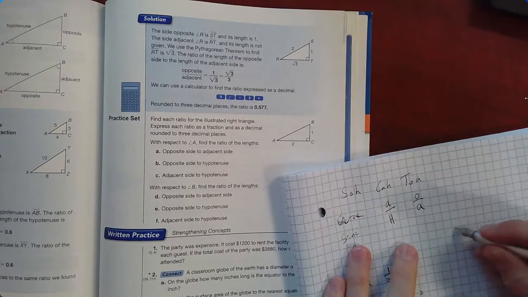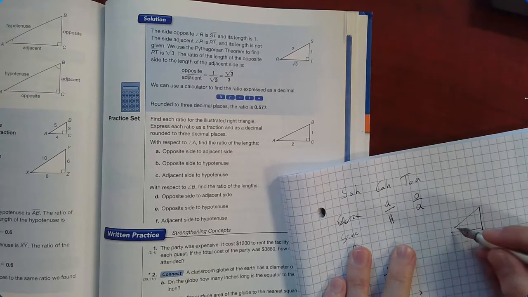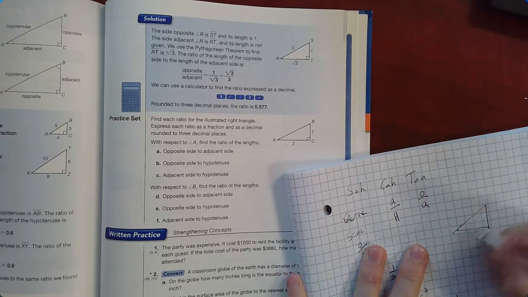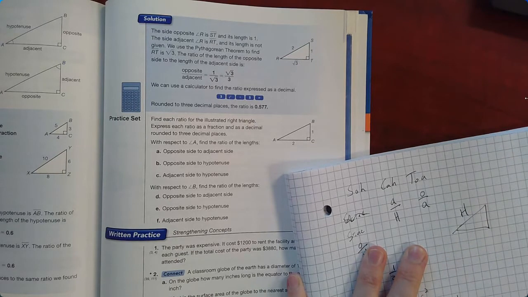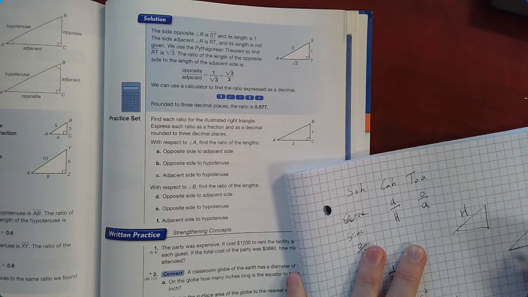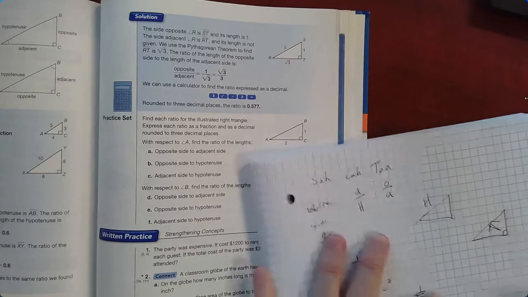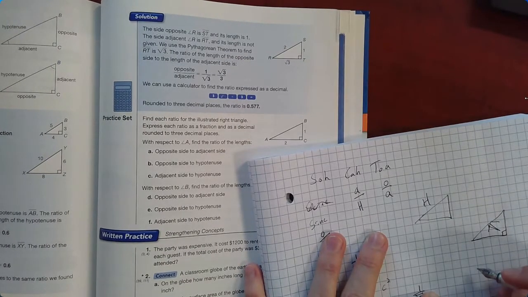Remember, any triangle you do, the longest side is your hypotenuse, if you're talking about right triangles. Your long side is always opposite your square, the 90 degrees. So if I do a triangle like this, that's 90 degrees, this is my hypotenuse.